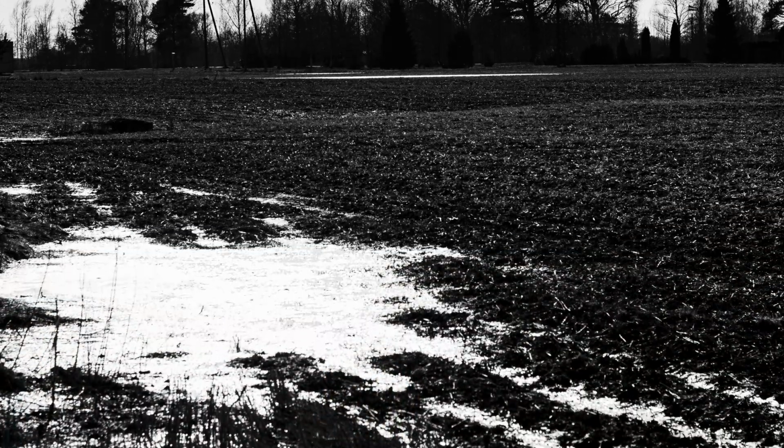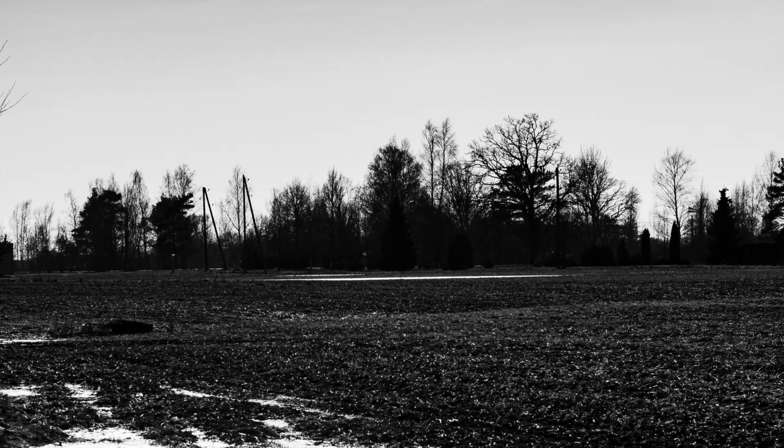For the edited version, I chose to go with a black and white theme because there's a lot of contrast. Black and white can actually accentuate it and add even more drama to the photo. So that's the first image.